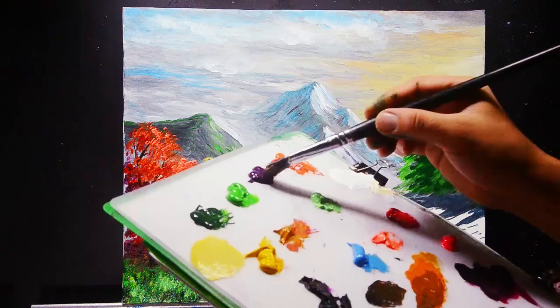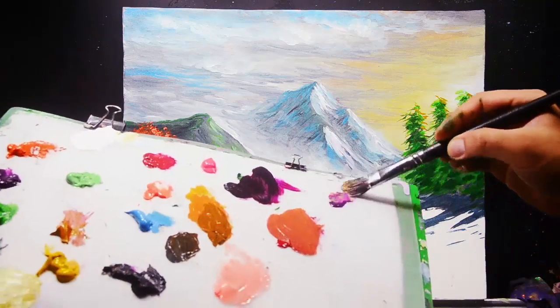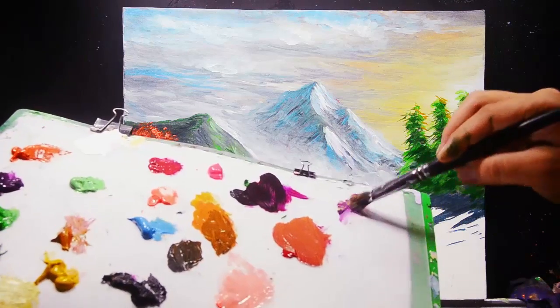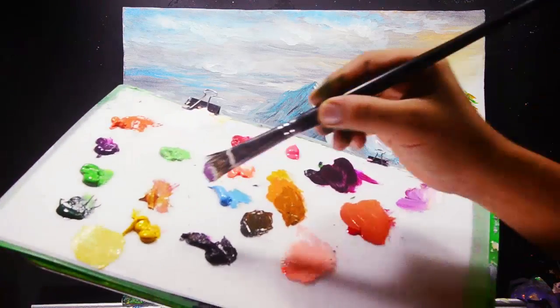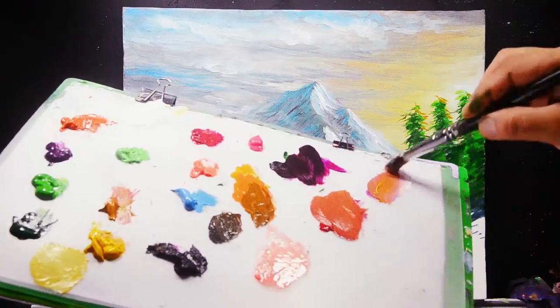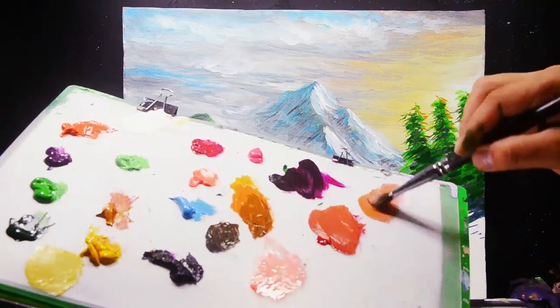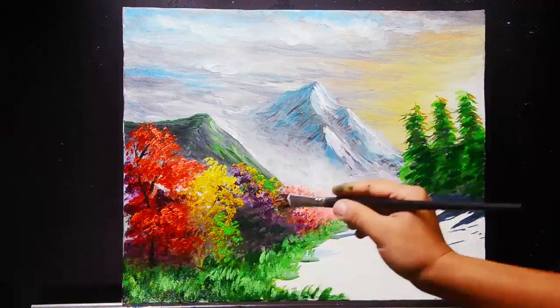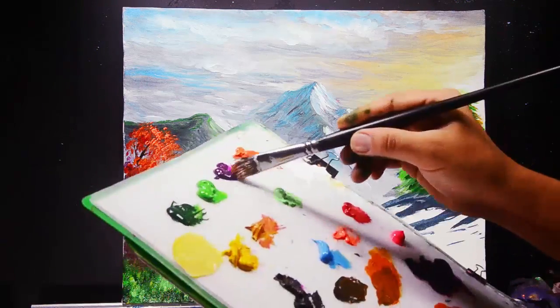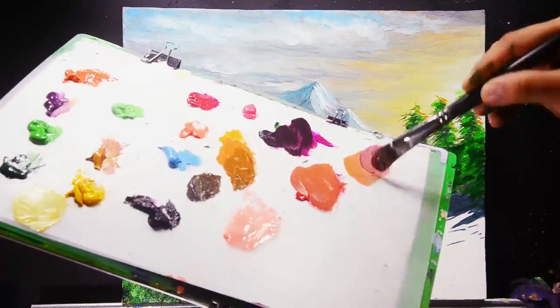Violet. And also I'm gonna mix this color to the titanium white. The violet and the titanium white. And add small amount of medium yellow to this color. Just add here. Or just add more violet color, please.